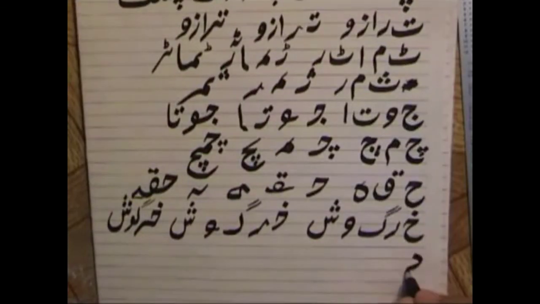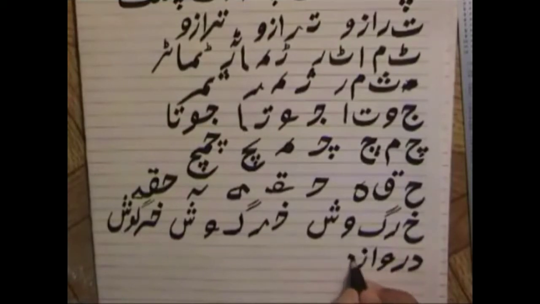Dal, darwaza, door. Dal, re, waw, alif, ze, darwaza. If you notice, all these letters are non-connectors, so we cannot connect them with each other. So darwaza is written as it is.